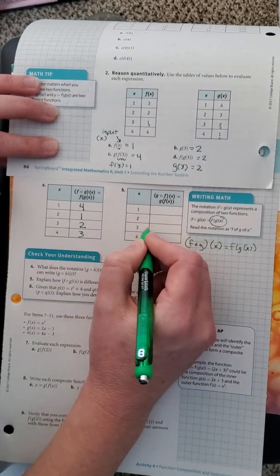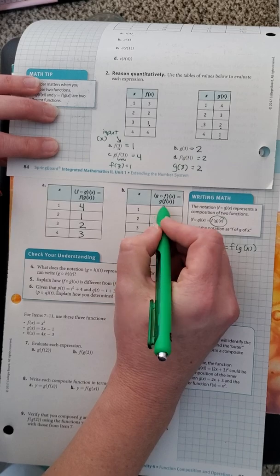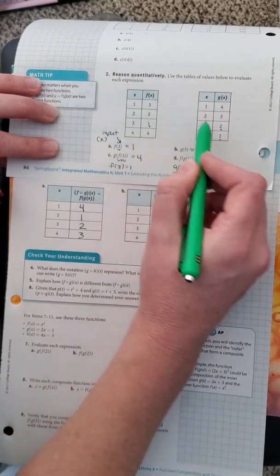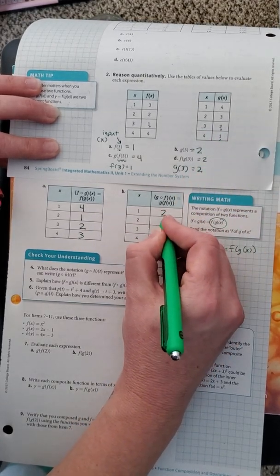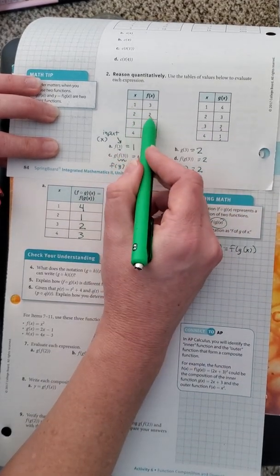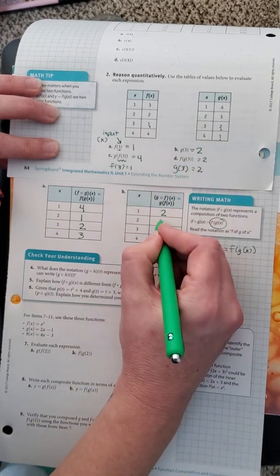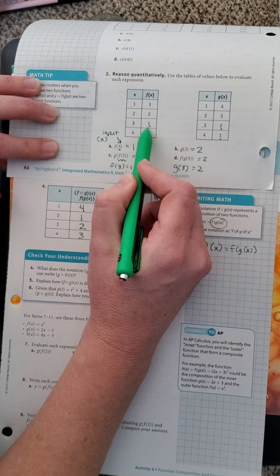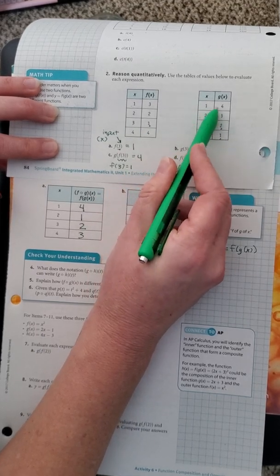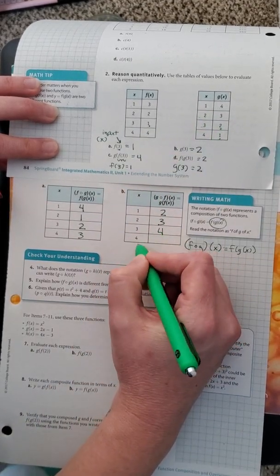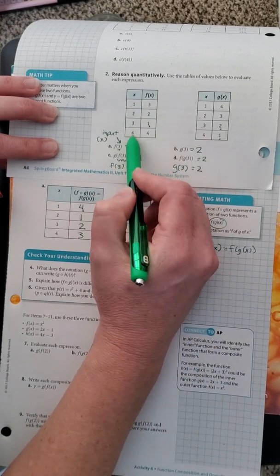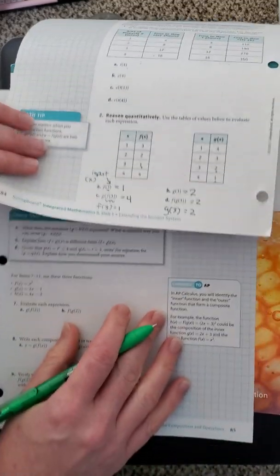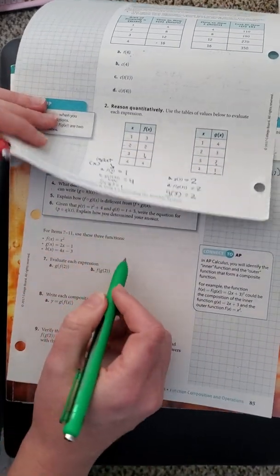On this table, we're going to do the same thing, but backwards. So we're going to start on f of 1. F of 1 is 3. Then move to g of 3 is 2. F of 2 is 2. G of 2 is 3. F of 3 is 1. G of 1 is 4. And f of 4 is 4. G of 4 is 1. Okay, all right, we already talked about these in class as well.